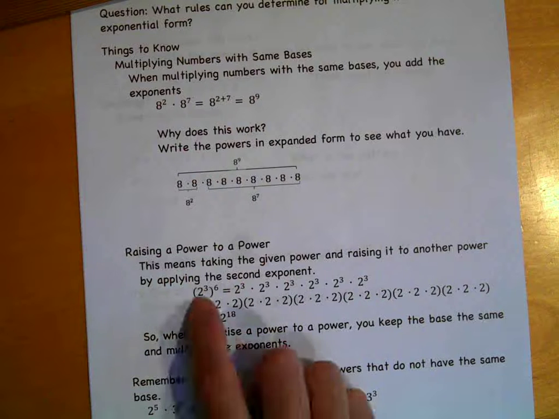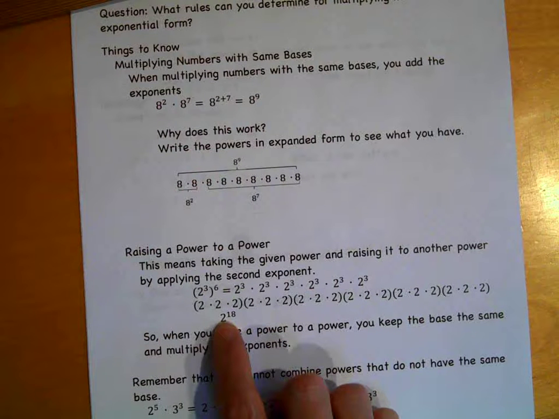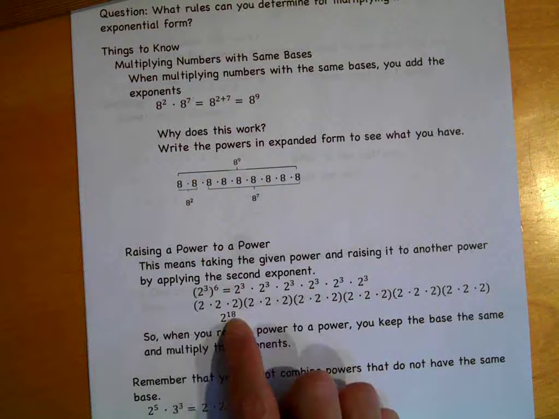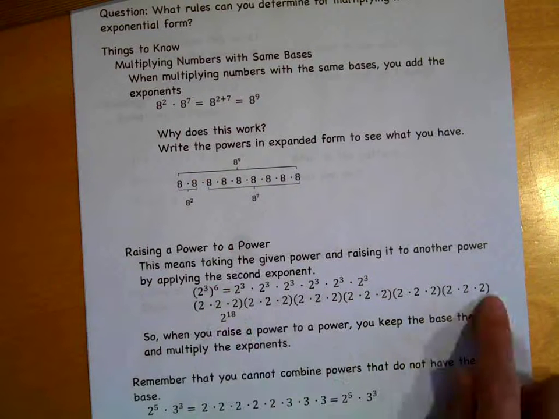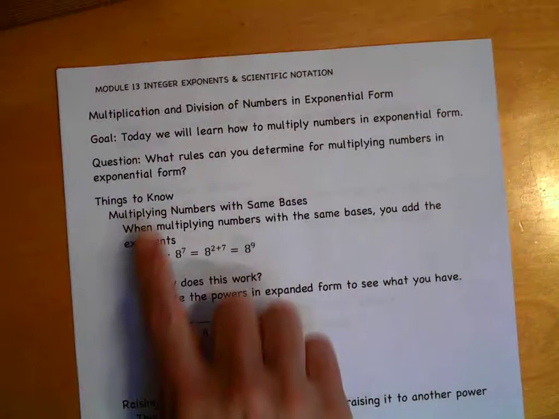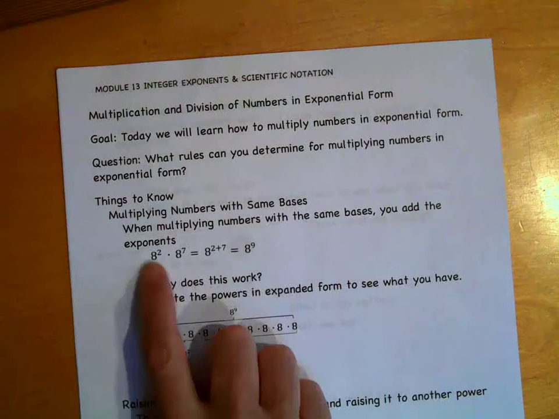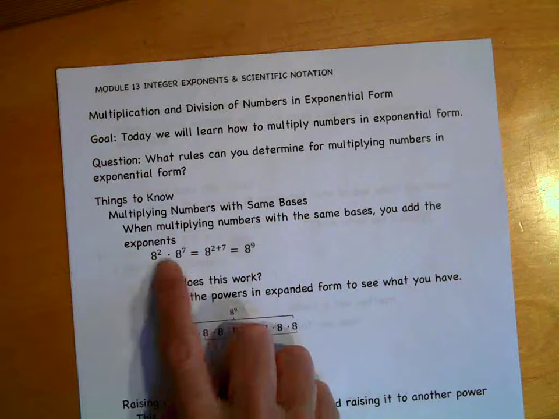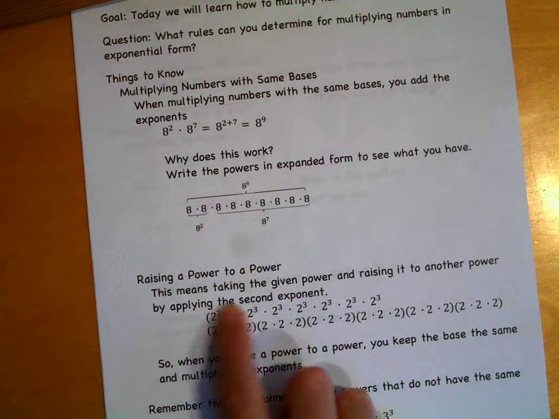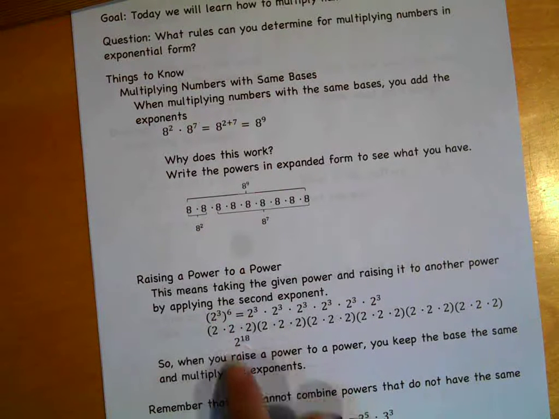So check it out. We have 2. The 2 stays the same because that's our base. But what is 3 times 6? 18. And you can see it right there, proven in expanded form. Okay? So that's pretty simple. So when multiplying numbers with the same bases, as long as the base is the same, you add the exponents. When you're raising a power to a power, when it looks like this, you keep the base the same and you multiply the exponents, and that's how you solve that one.